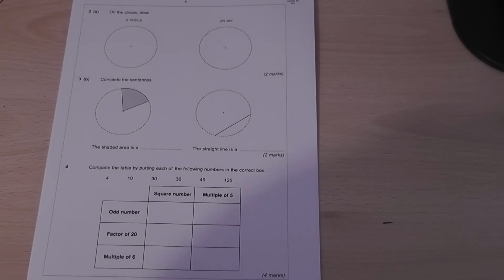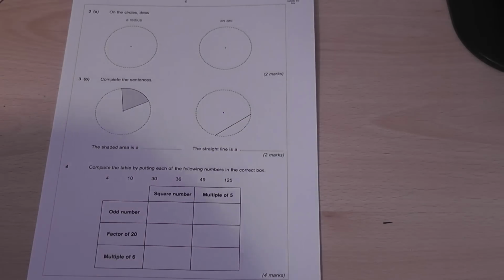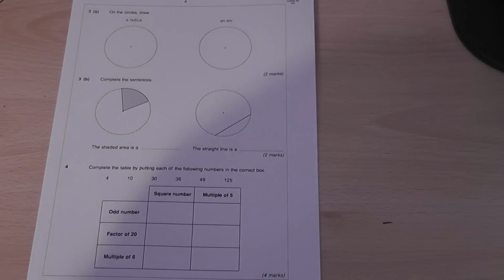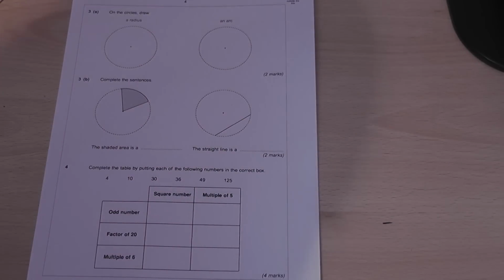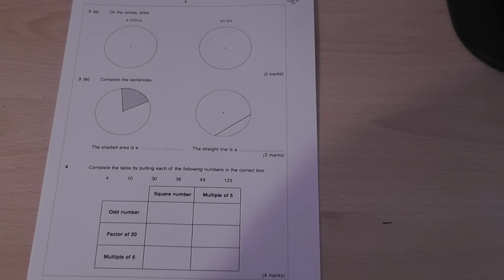This video goes through fairly quickly a number of key ideas for the foundation paper. The latter questions also overlap with the grade C on the higher paper. Right, first question, a few key circle terminology.